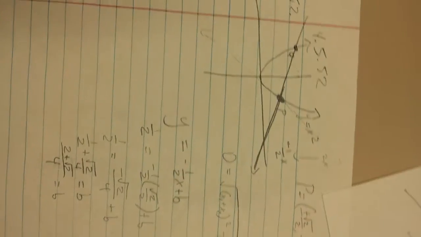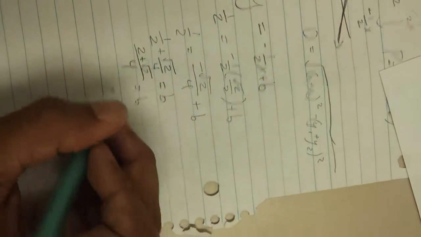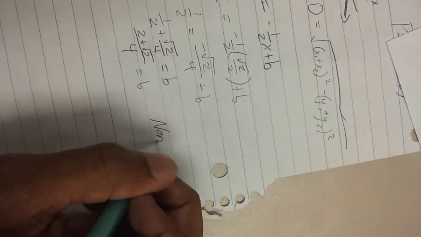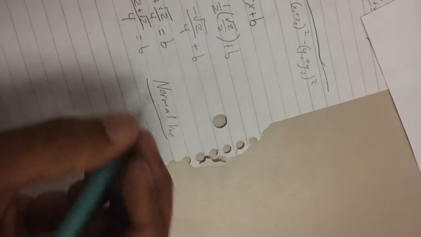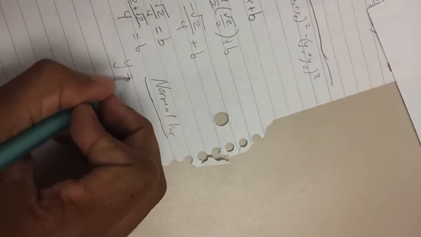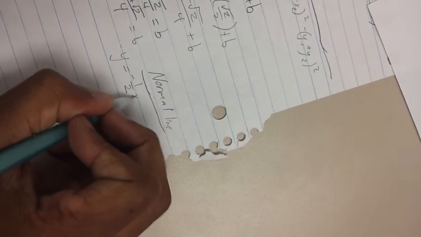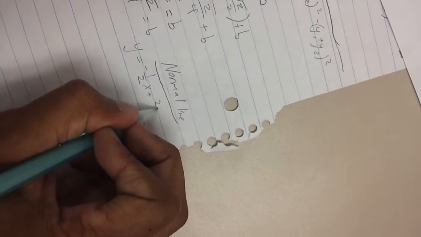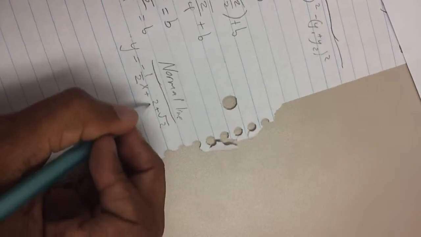So this would be the intercept of the y. Overall, the normal line was y equals negative 1/2 x plus 2 plus 2 square root of 2 over 4. And that is my normal line right here.